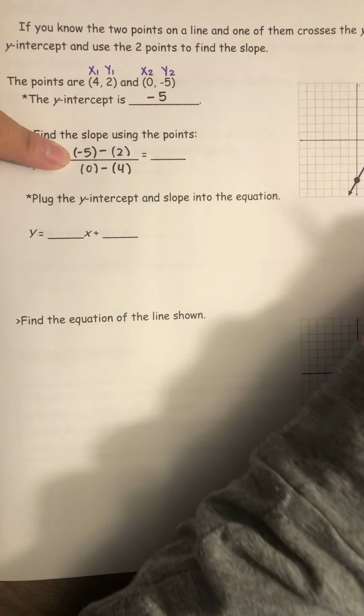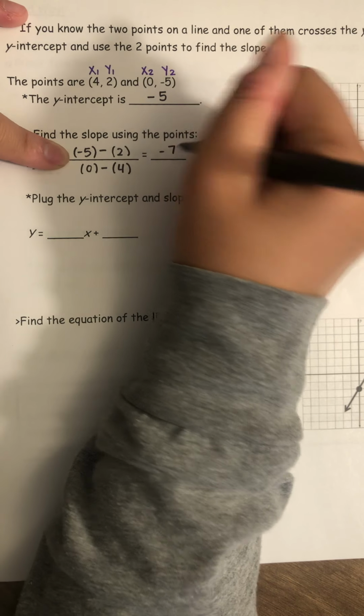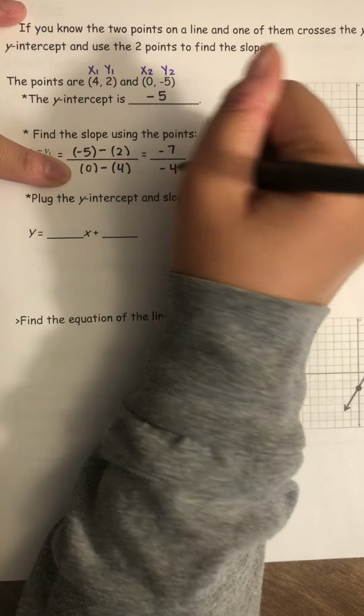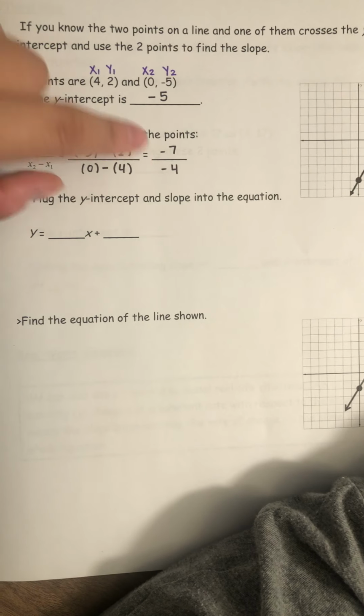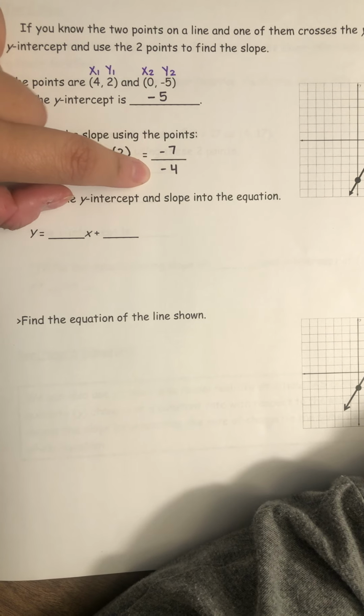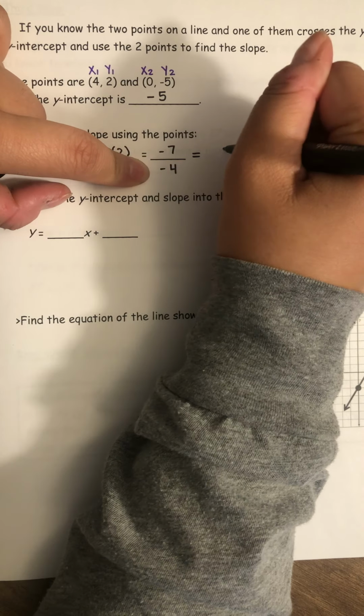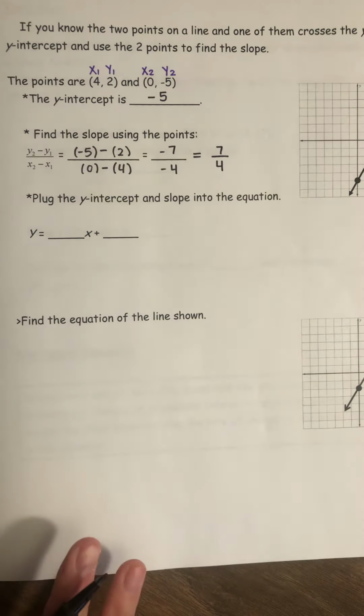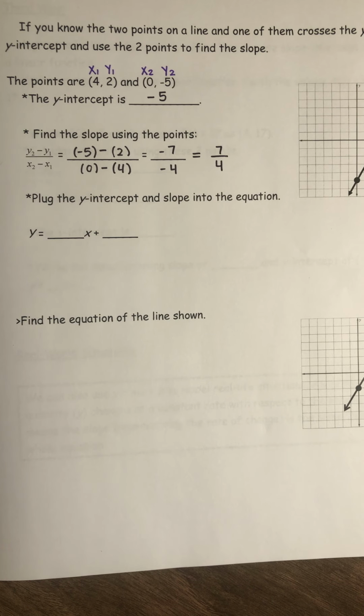So -5 minus 2 is -7, and 0 minus 4 is -4. Keep in mind, a negative divided by a negative will result in a positive. So our slope is positive 7/4, or 7/4.